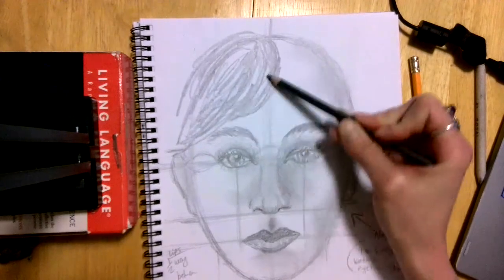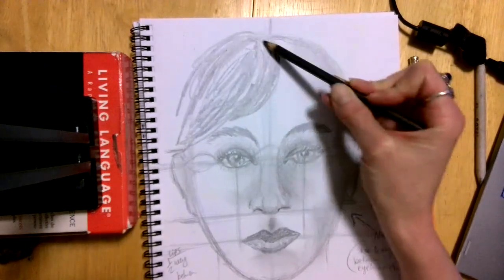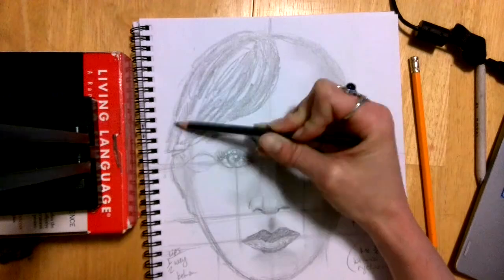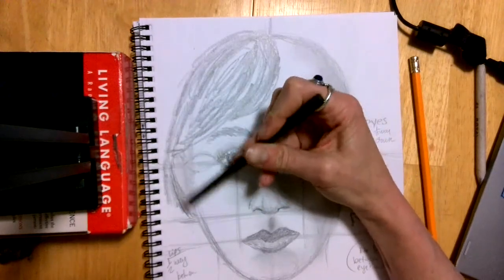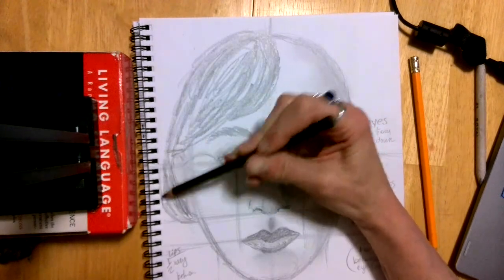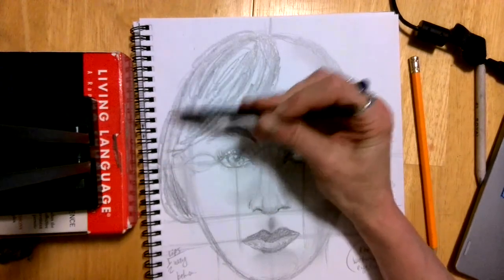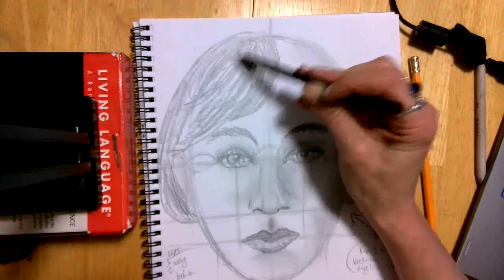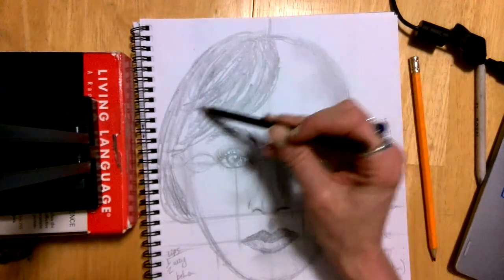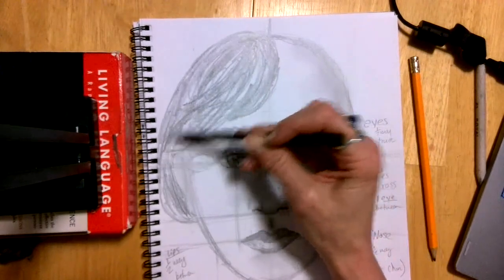I'm not getting that detailed right now. I'm just putting some generic hair in there. But if you're drawing or painting hair, you want to look at the direction and the texture, but also the shapes of the highlights and the shapes of the shadows, rather than trying to draw every single hair. It's much more efficient that way.